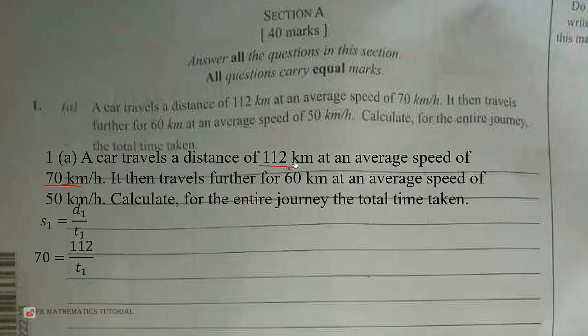So we substitute these values and we make T1 the subject, that is the time for the first journey. And when we simplify this, we get T sub 1 equal 1.6. So that is the hours taken for the first journey.